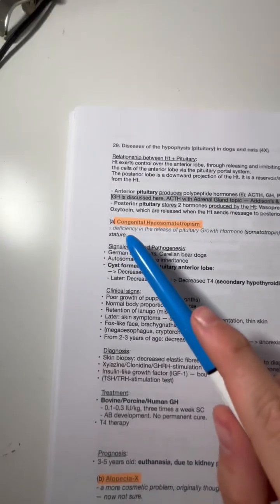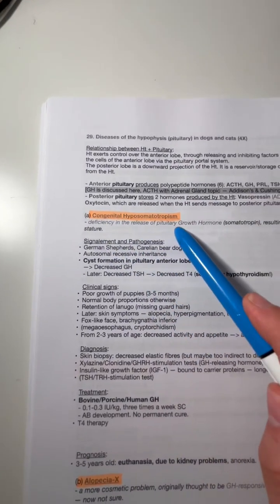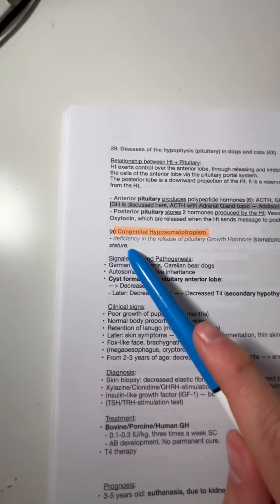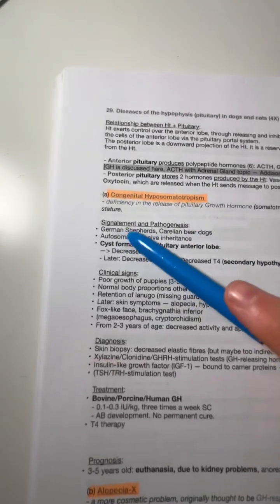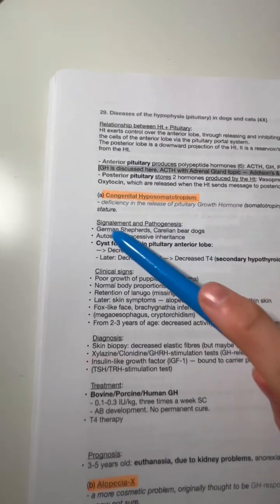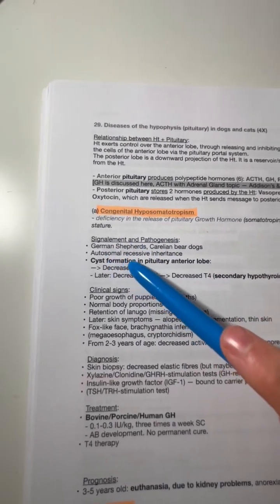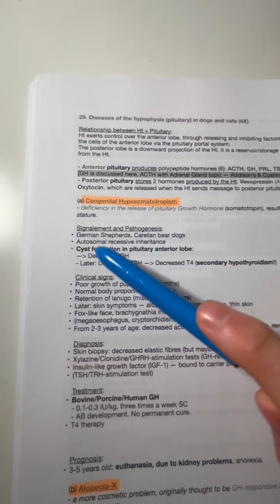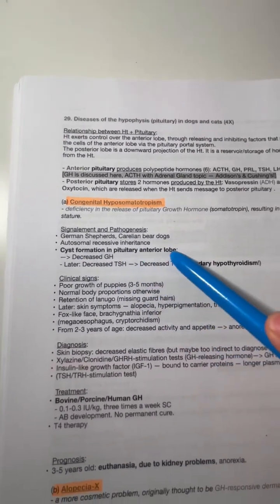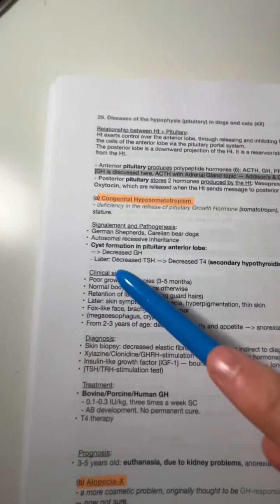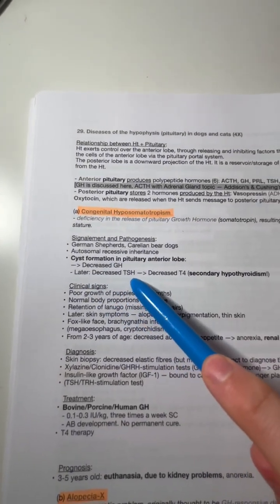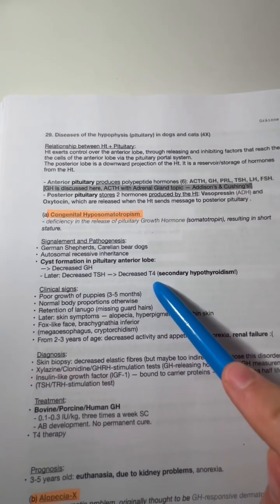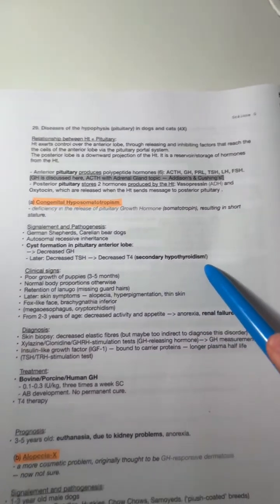The first condition is congenital hyposomatotropism, which is growth hormone. It's a deficiency in the release of pituitary growth hormone. For the signalment and pathogenesis, it mostly affects German Shepherds. There's an autosomal recessive inheritance, or there can be a cyst formation on the pituitary anterior lobe, which can result in decreased growth hormone and later decreased TSH, which leads to decreased T4, and then you can have secondary hypothyroidism.